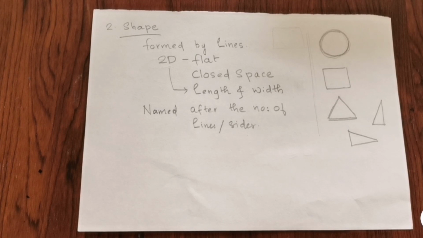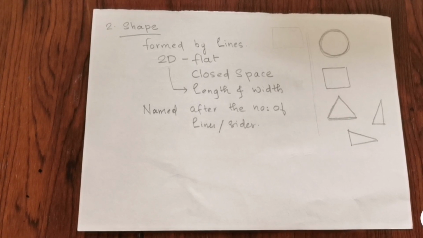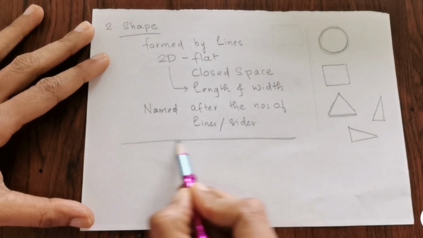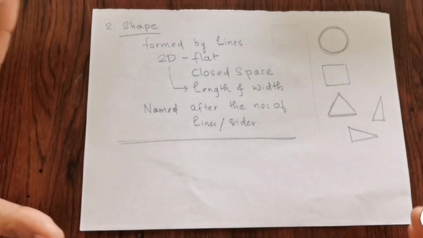Also there is a classification of shapes, which can be taught to them, just the names, and you don't need to make notes for them. You can just repeat these names whenever you come across these shapes in your sessions, then they will grasp it. So that's enough. Let's move to the classification.